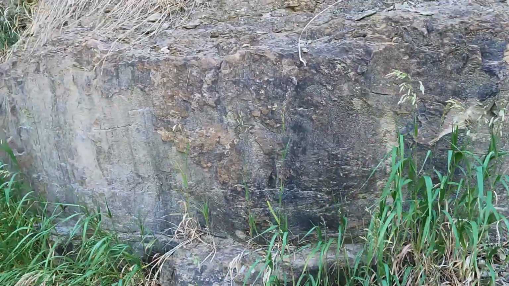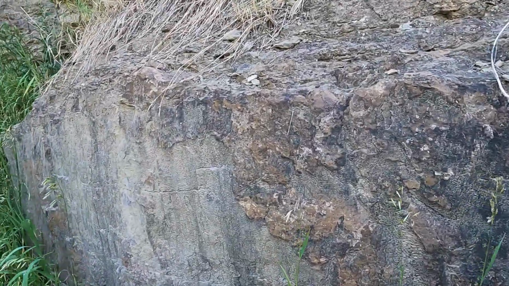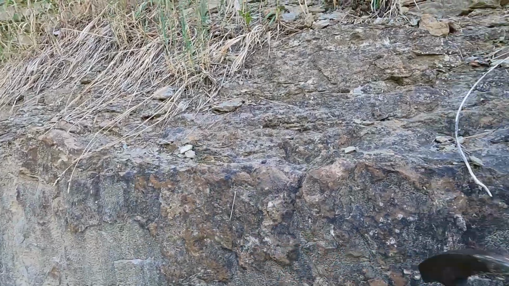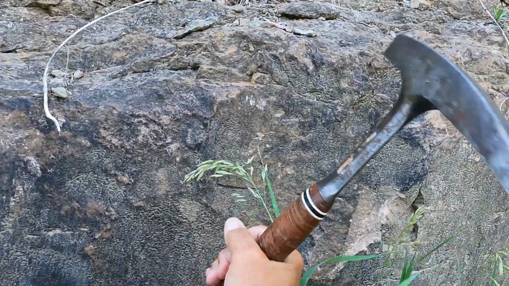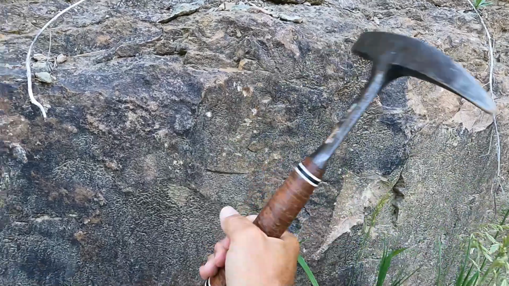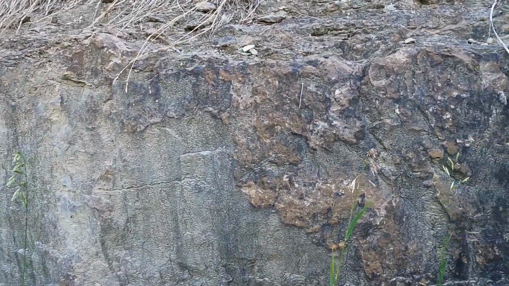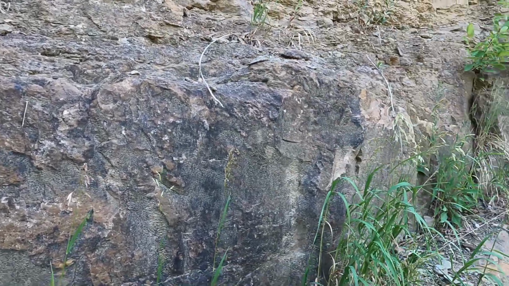Okay, you can see this is that kind of reddish stuff. And it's very, very solid. Very high bounce back on the hammer. And in fact, this is a quartzite. So let's try to break a piece off and take a look.